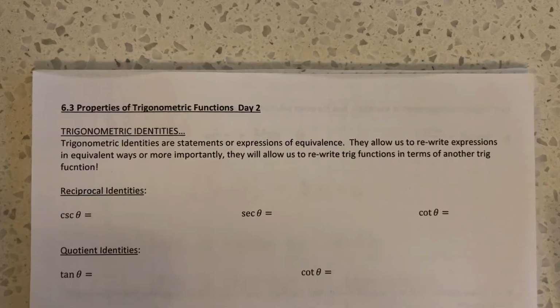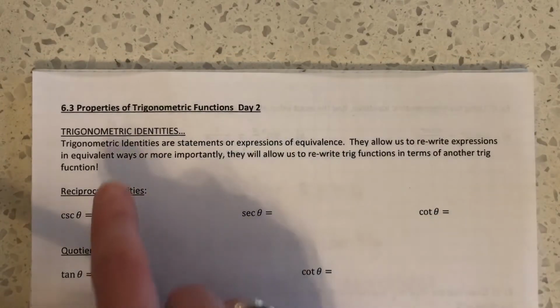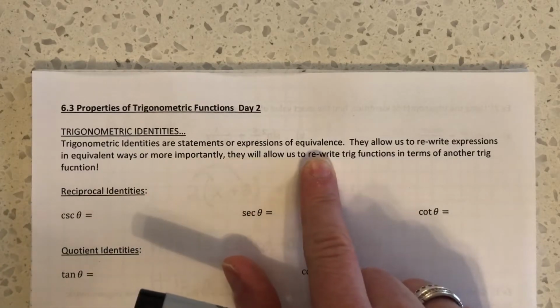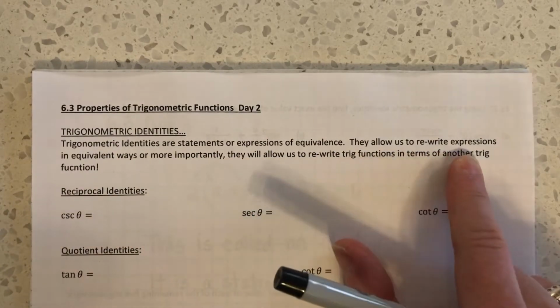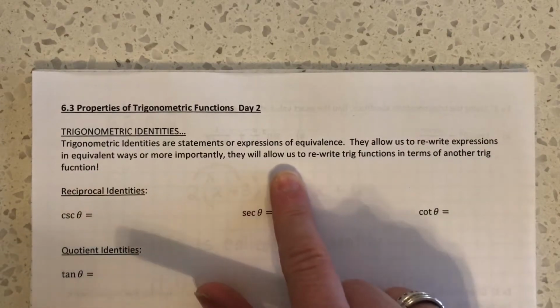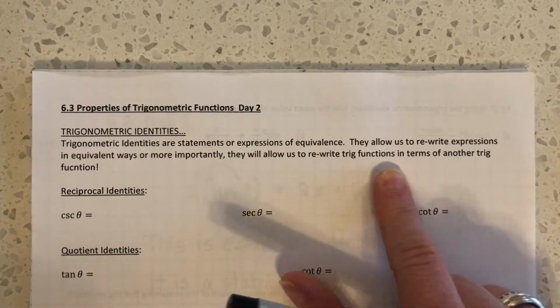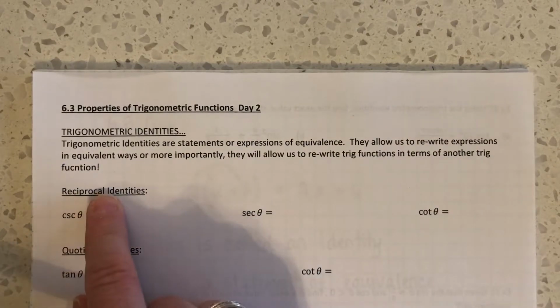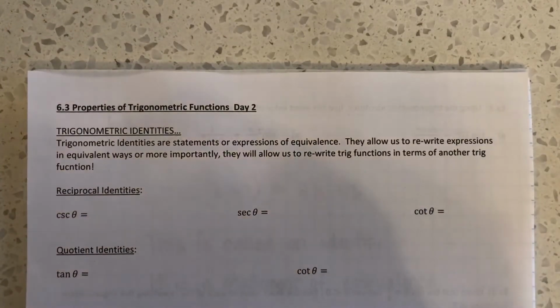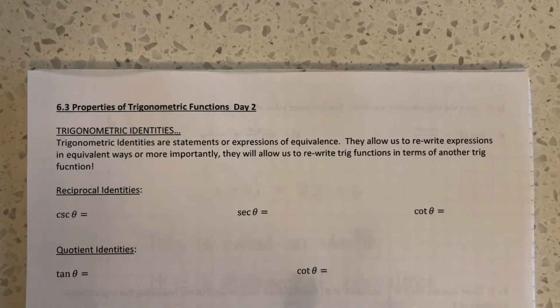All right, so trigonometric identities. Trigonometric identities are statements or expressions of equivalence. They allow us to rewrite expressions in an equivalent way, or more importantly, they will allow us to rewrite one trig function in terms of another trig function. That's going to be the most important point that comes out of this: we're going to have a way to, oh, you have tangent in the problem? I can rewrite that in terms of sine and cosine and whatnot. How we can get one trig function out of a problem and another trig function into the problem.